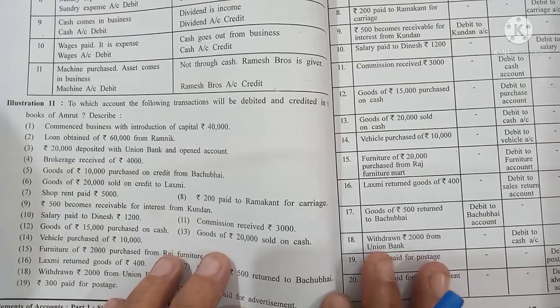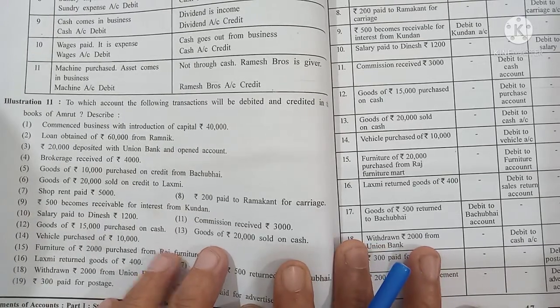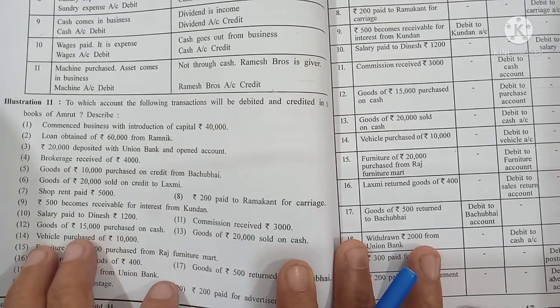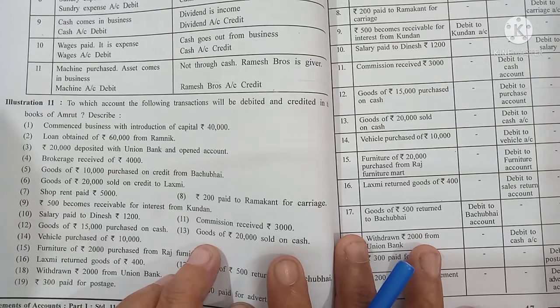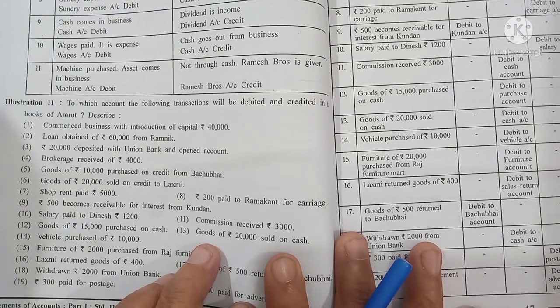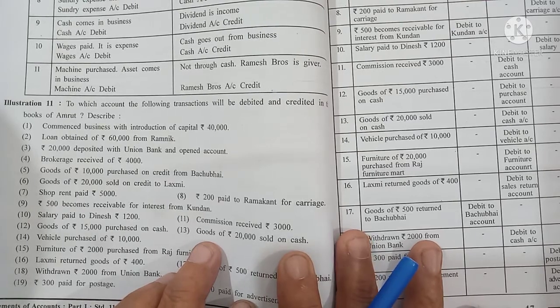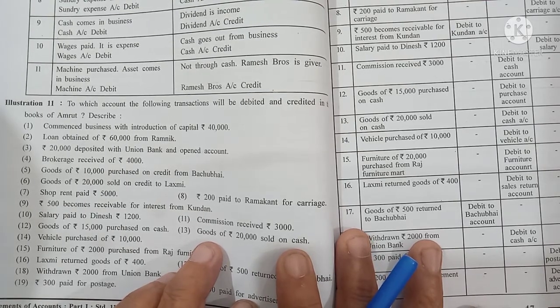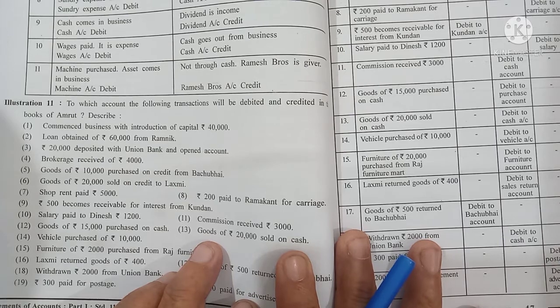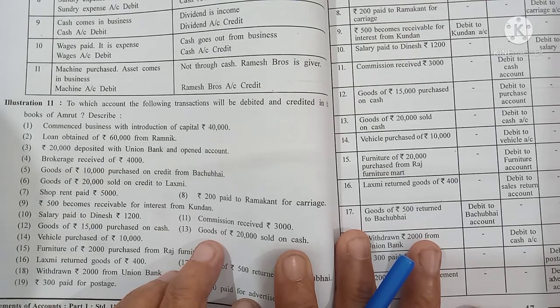Number 13, goods of rupees 20,000 sold for cash, just the reverse of 12. One is goods account and the other is cash account. Goods goes out and cash comes in, so cash debit, goods credit. Both are real, and debit means what comes in, credit means what goes out.